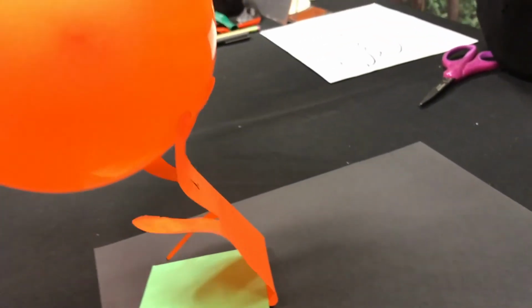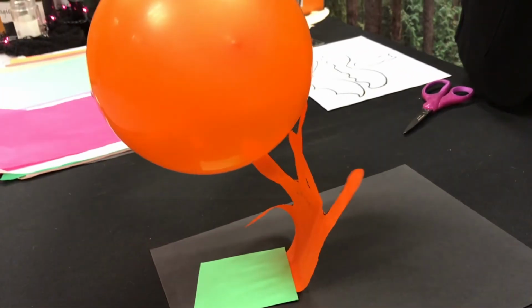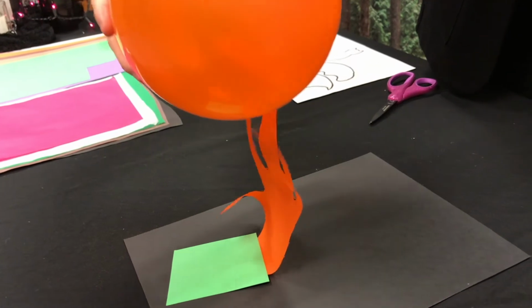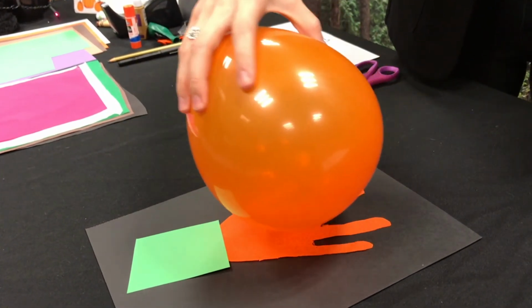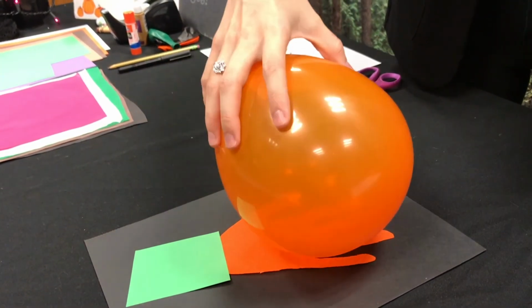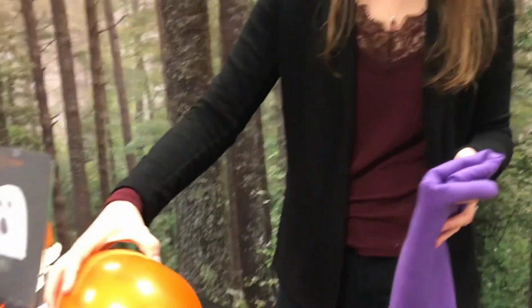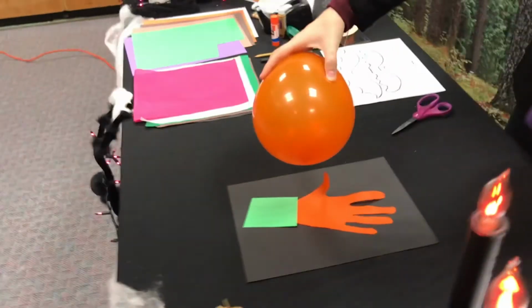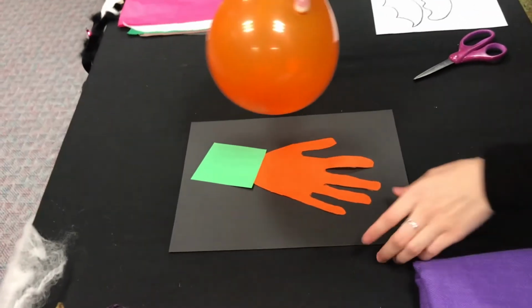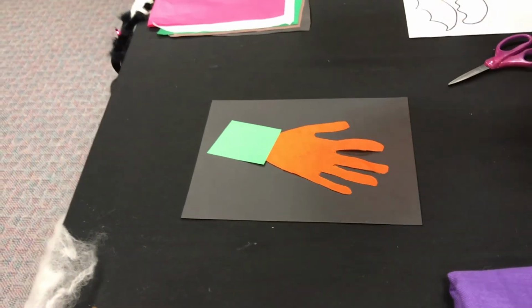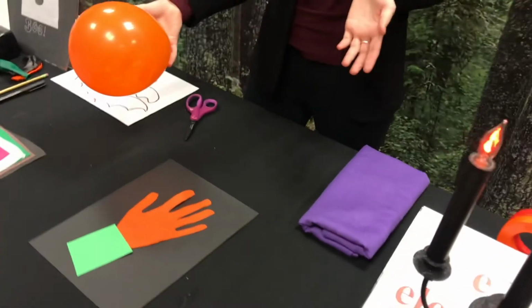There we go. So all those electrons in the balloon are attracting the protons that are in the tissue paper because there's so many electrons that the balloon got from my scarf. There we go. It's giving a thumbs up. Excellent job. That's our static electricity experiment.